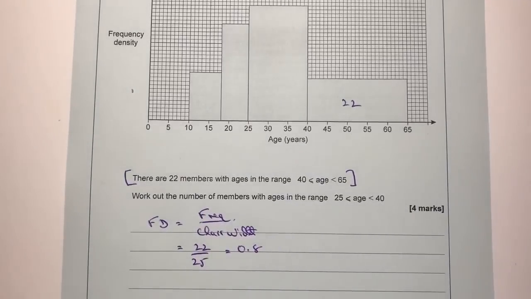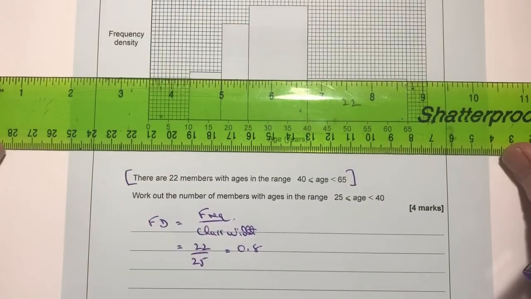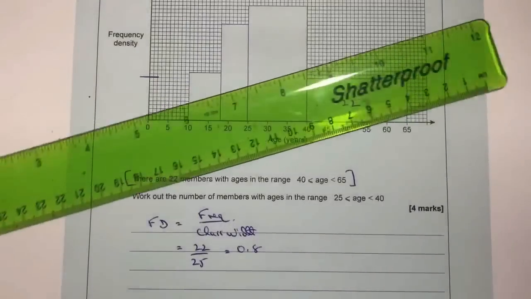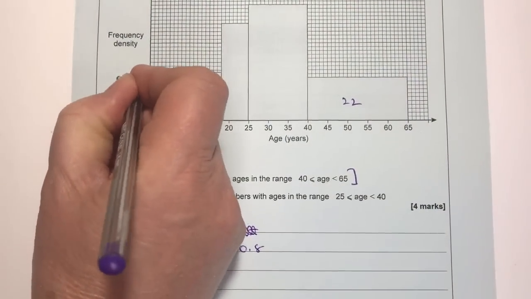All right, so if I then just take my ruler and measure this across here, what it means is this particular line here is the same as 0.88.